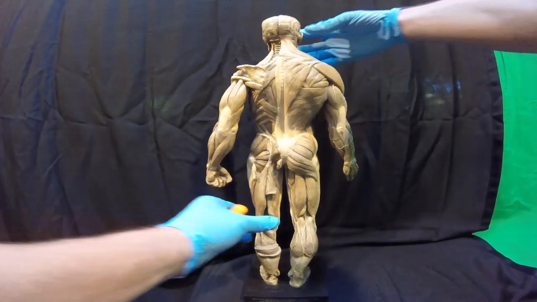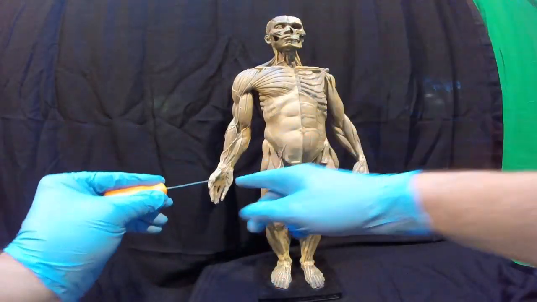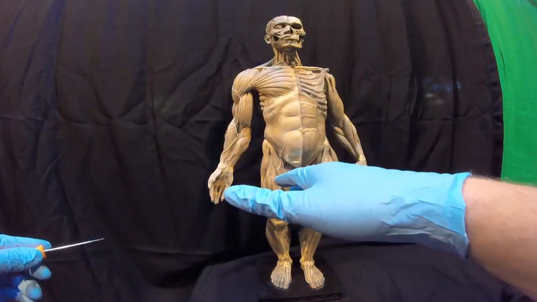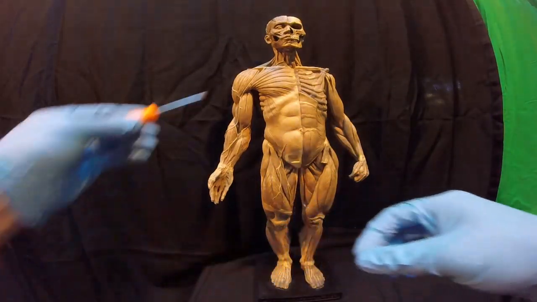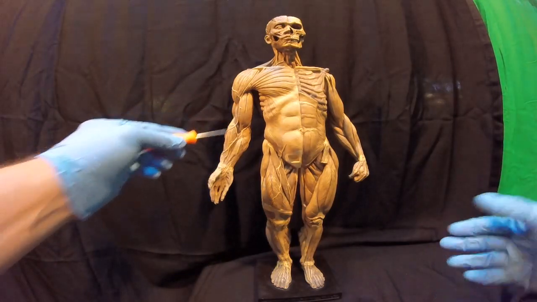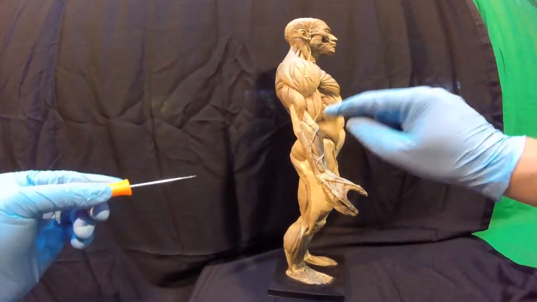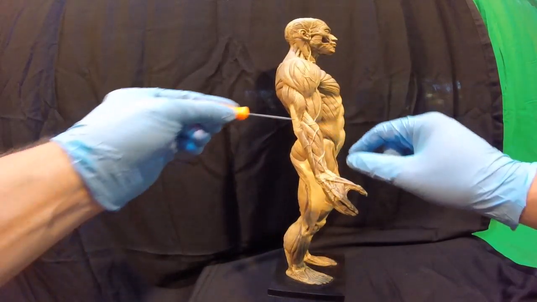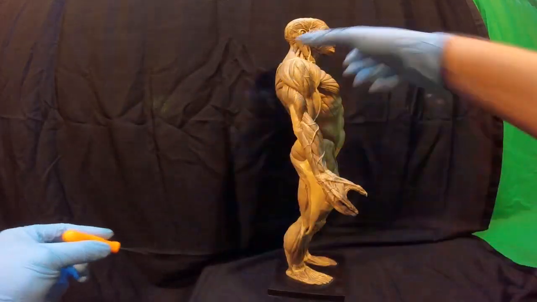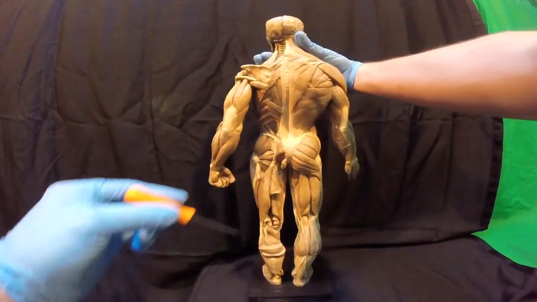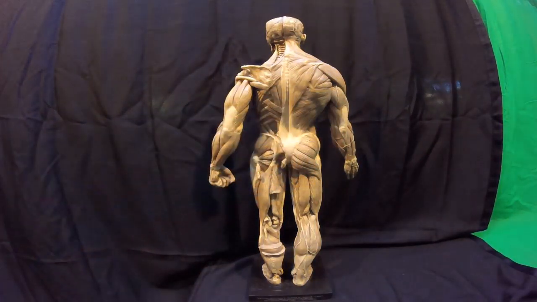Placing our palms from a prone position to supine, the muscles we would use would be partially some of our biceps brachii, but mainly a muscle that's deep to brachioradialis, called supinator, which helps supinate. We would also be using some of our triceps brachii and our extensors as well.